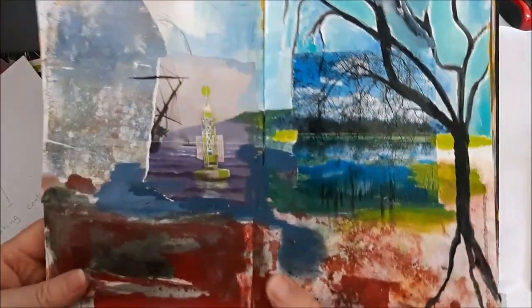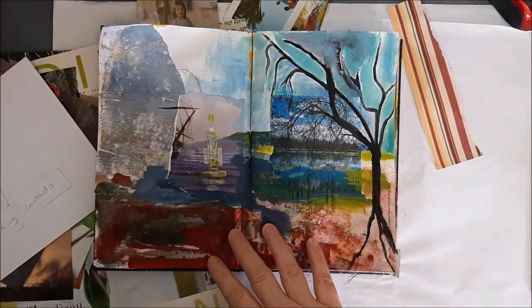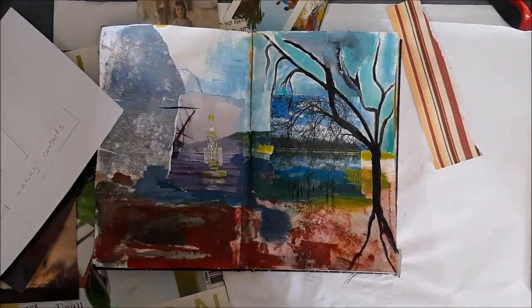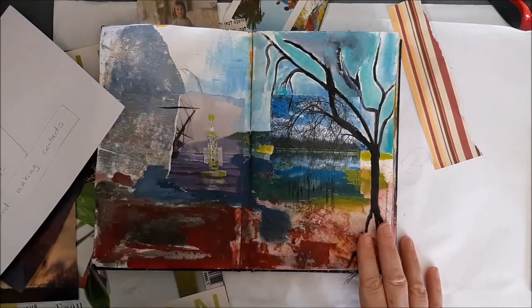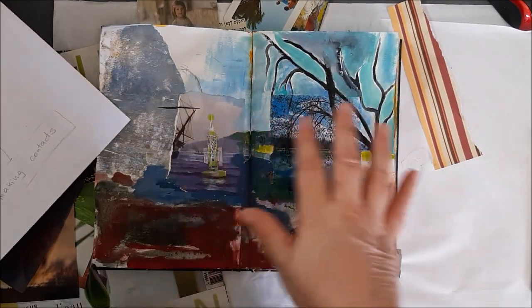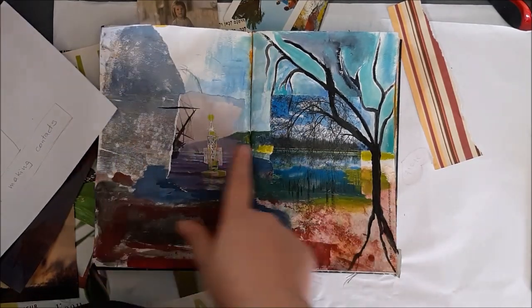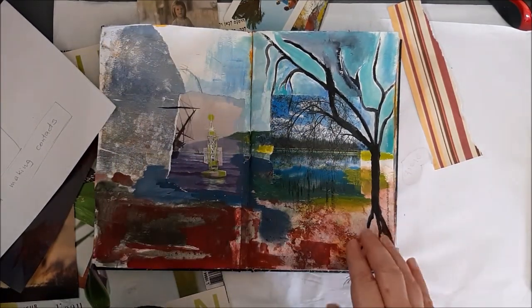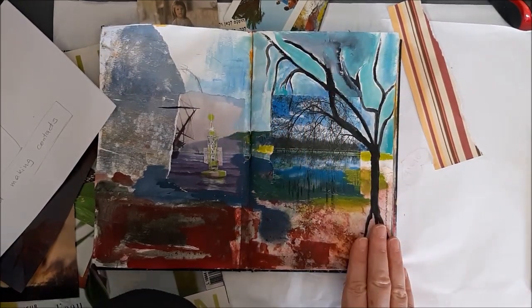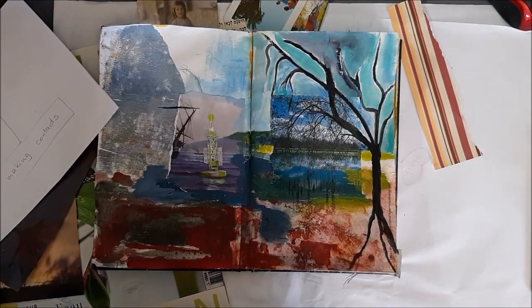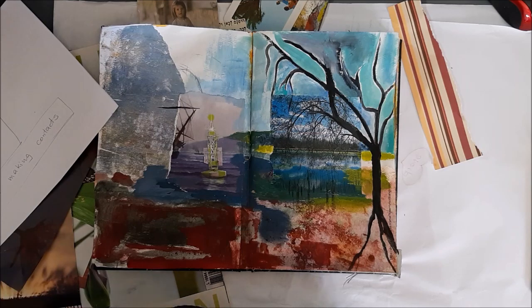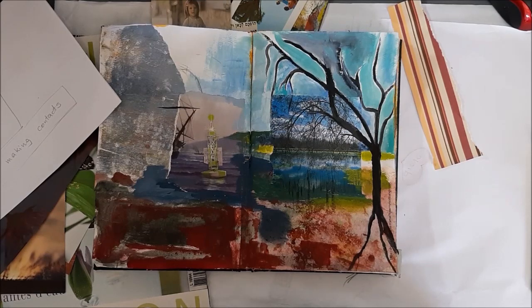This is part two of this spread process. By now we can see some kind of abstract landscape with the horizon here, some elements of nature, the tree. At this stage, what I usually do is bringing in some pieces, images that represent some kind of inner tension, some kind of contrast.